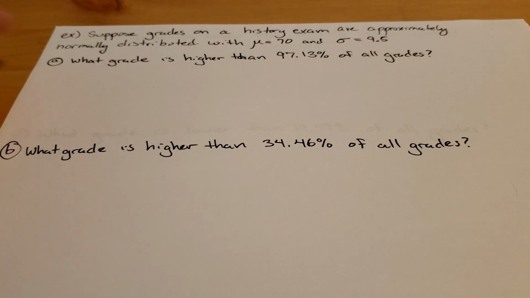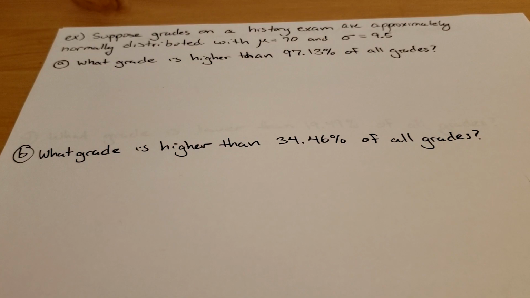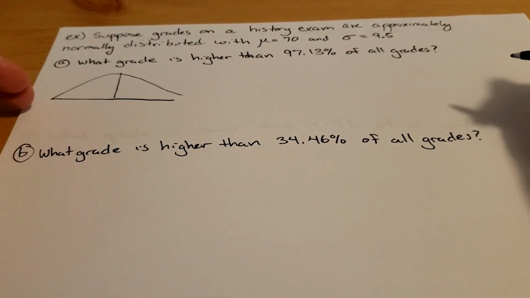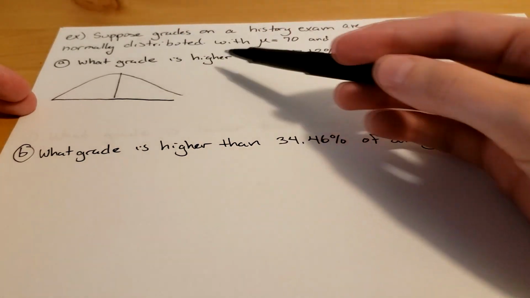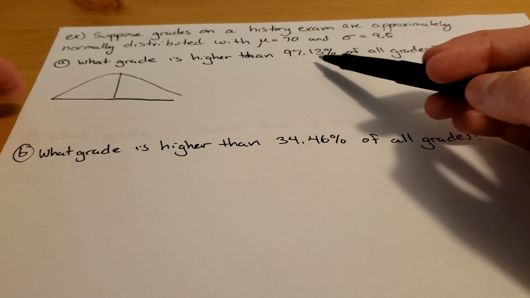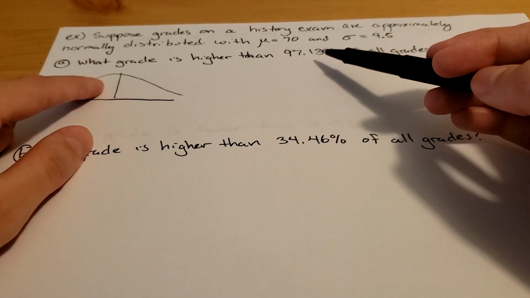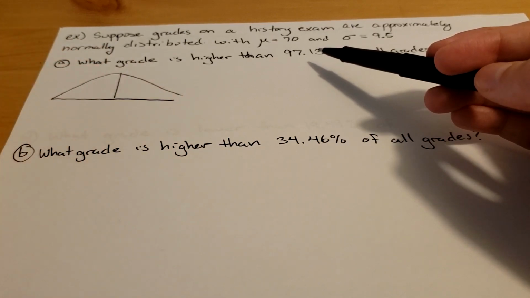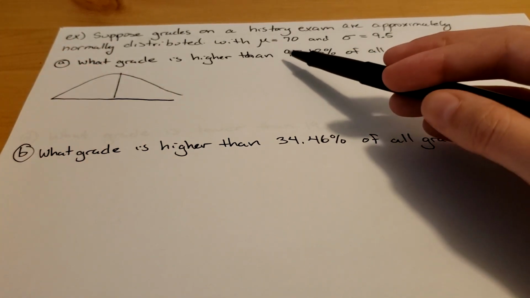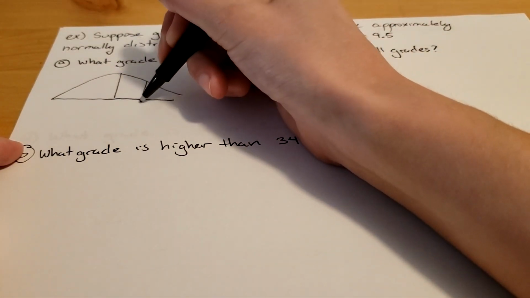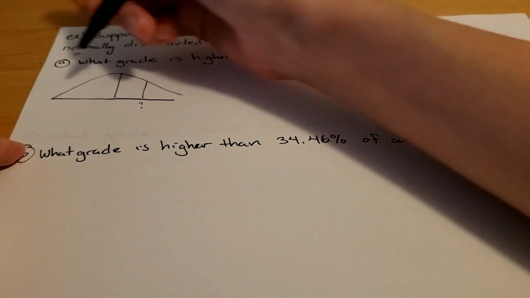97.13% of all grades. So what we're going to do here, again, is first draw a picture. Always draw a picture first. So we start setting up our curve. Now they're asking us for a grade that's higher than 97.13% of grades. That's more than half. This is the lower half of the curve, and that's the upper half of the curve. So if we're looking at more than 50% of the grades, that tells us whatever value we're looking for is going to fall somewhere here.